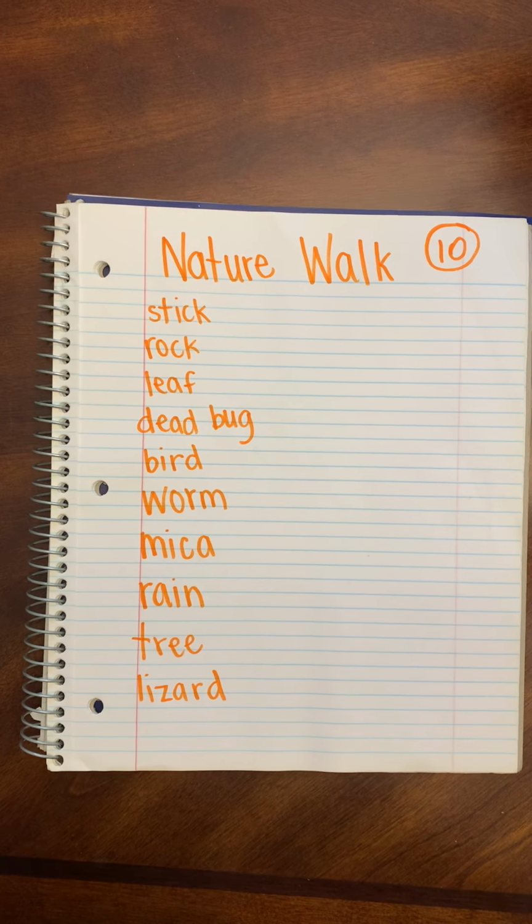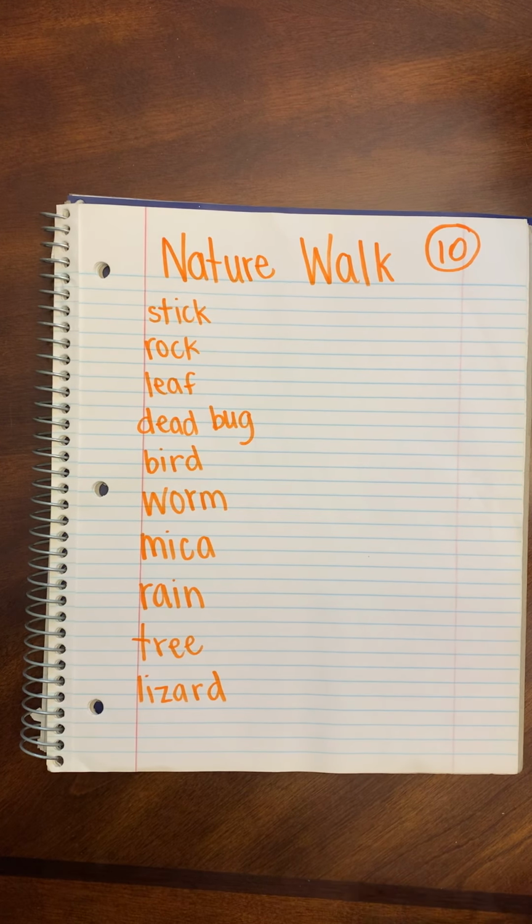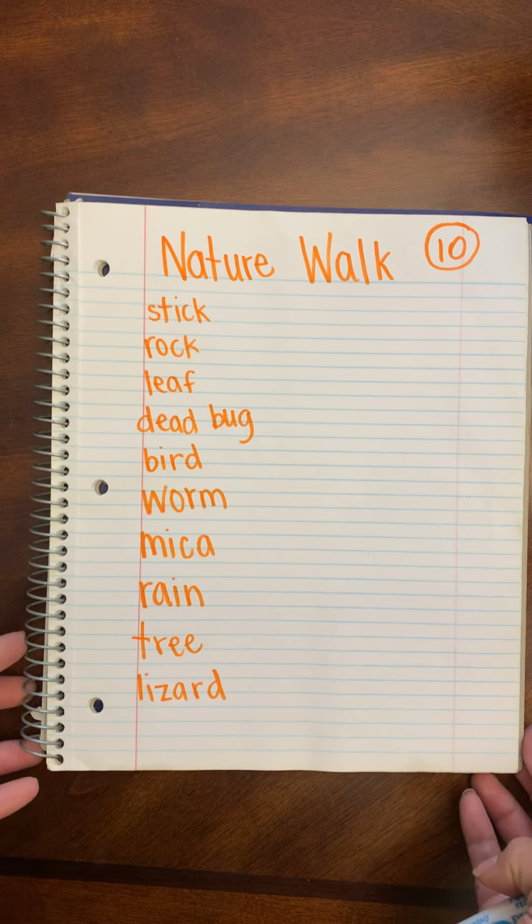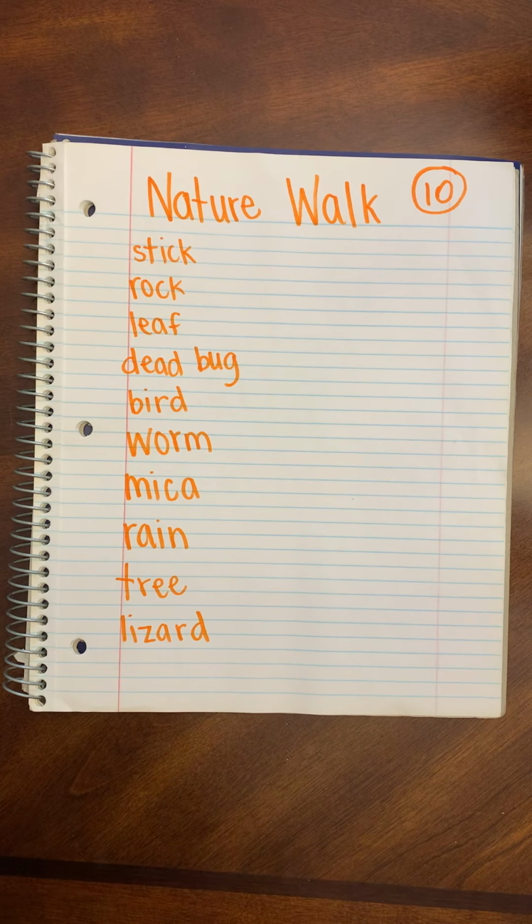Alright, guys, another activity you have on your choice board is to go on a nature walk and find 10 things. So my son and I went out in the yard, and we live in the woods. So we went through the woods a little bit and we found 10 things. Now, what you need to do is make a list of the 10 things you found or that you saw, and we're going to put them in alphabetical order. So I'm going to show you how to do that.